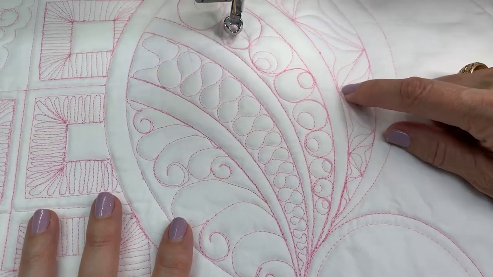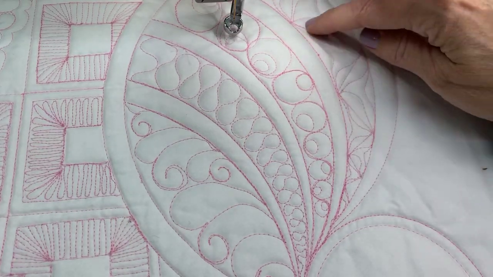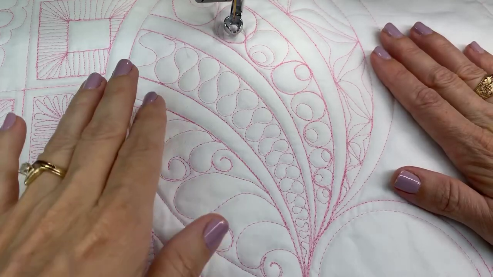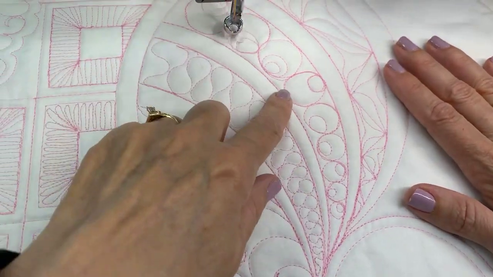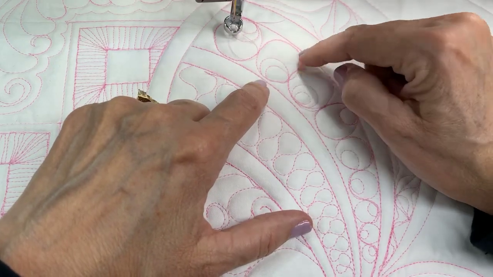I wonder if this would look better without the triangles and just the curves. I think it's a little bit busy. Doesn't show the design as well. I love this. I think this looks good. I will probably come in and fix this little wonky guy. Kind of lost my rhythm.